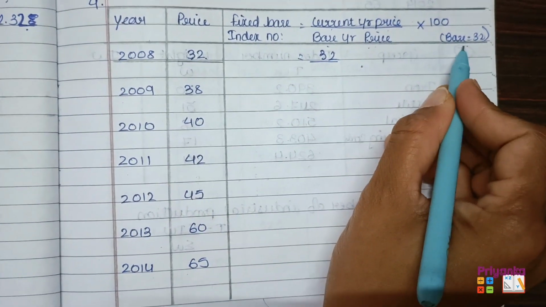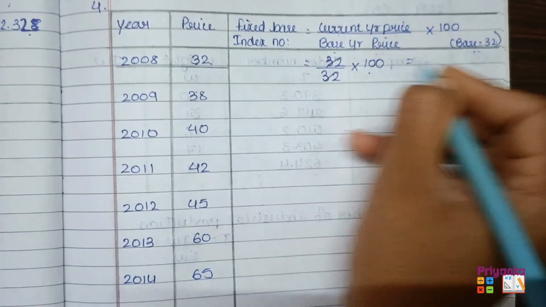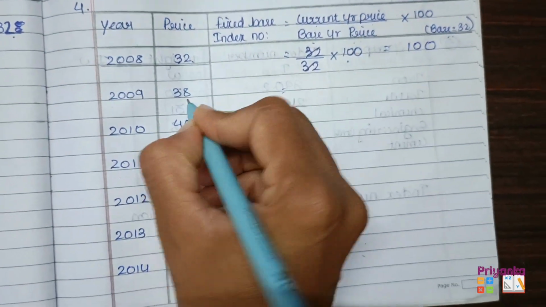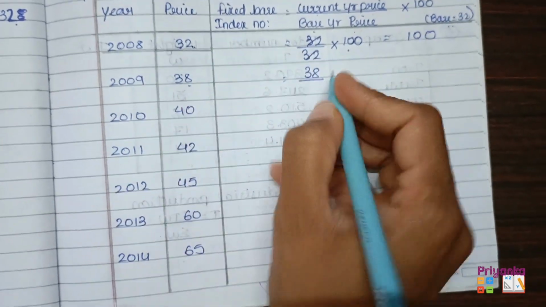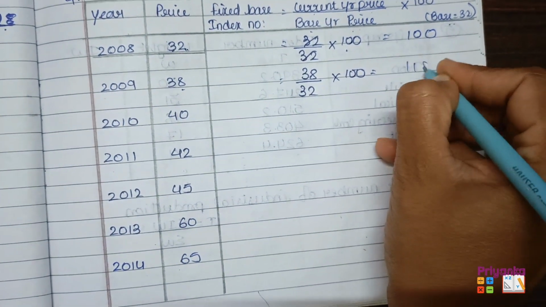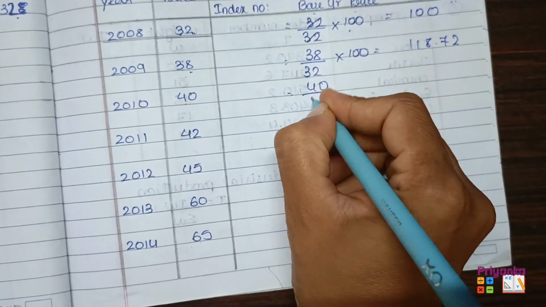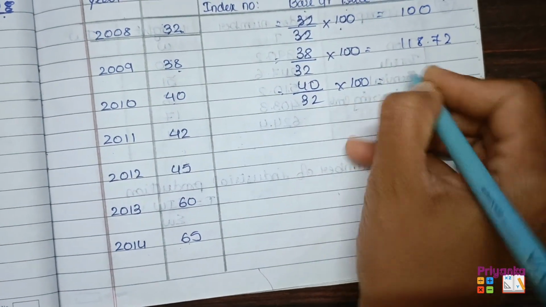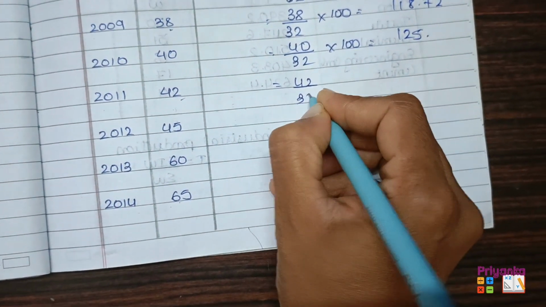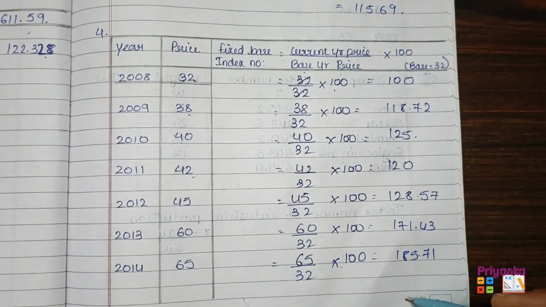Now as per the question, base year is again 32, multiply by 100, means this 2 will cut and the answer will be 100. Next, current year, that is 38, and the base year will always remain 32. So here we get 118.72. Next, current year 40 and the base year 32 into 100, and here we get 125. Current year 42 divided by base year multiply by 100 and continue with the remaining information. Here I complete the fixed base index number.